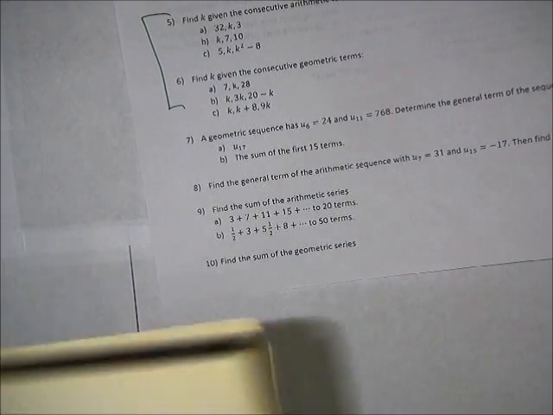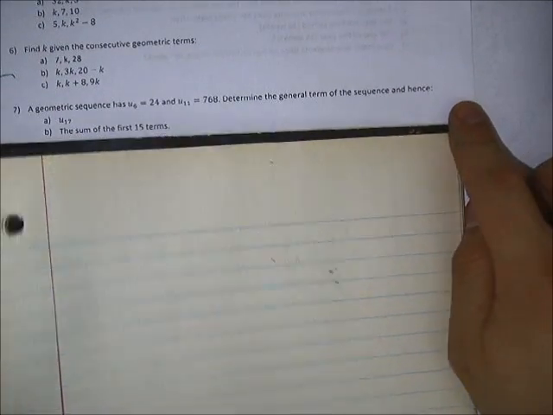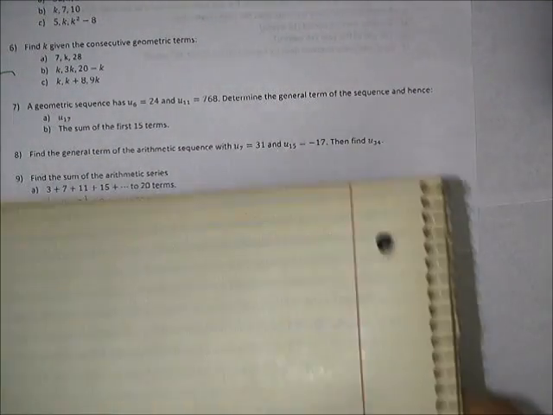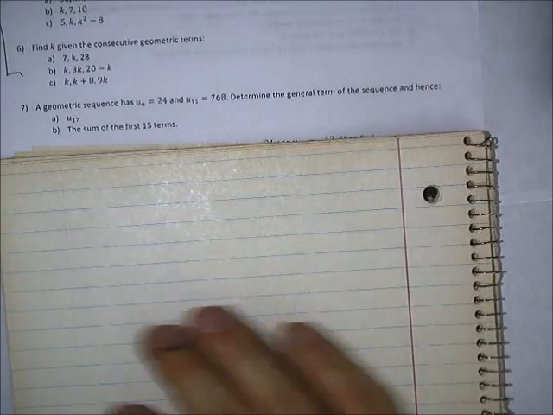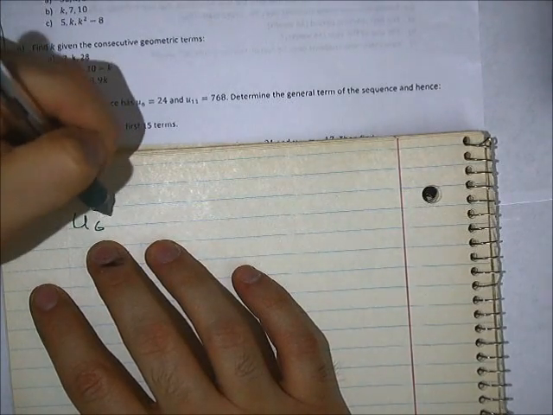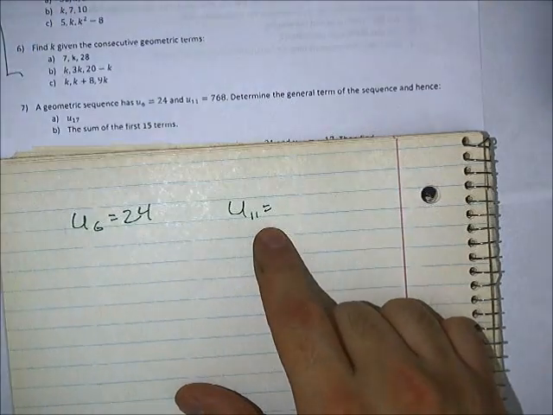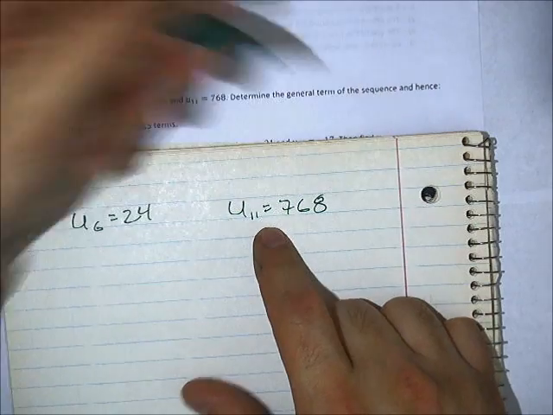So let's try number 7 here. Now, number 7 gives us a lot of information already. It says we have a geometric sequence, and we know u sub 6 is 24, and u sub 11 is 768.